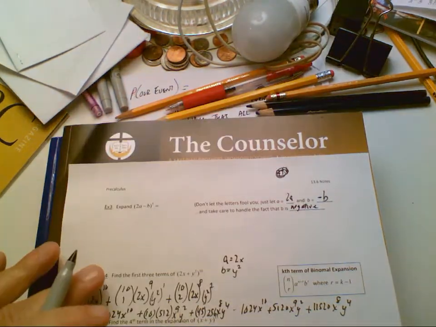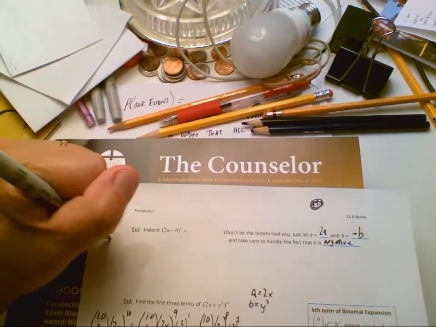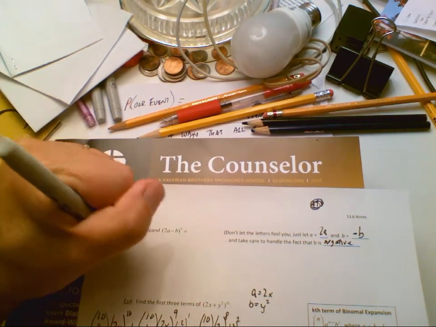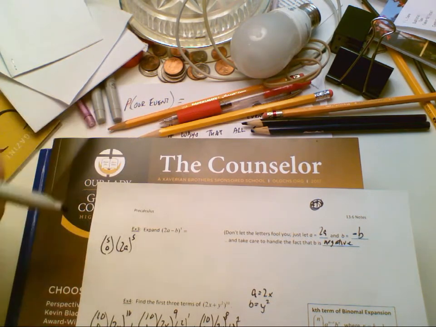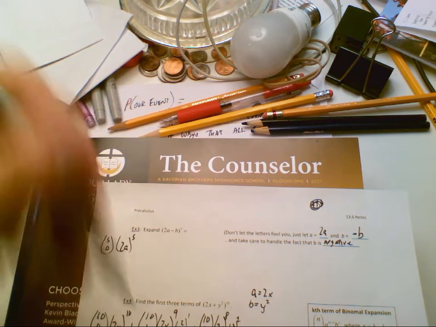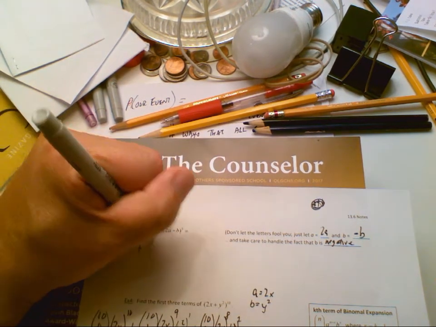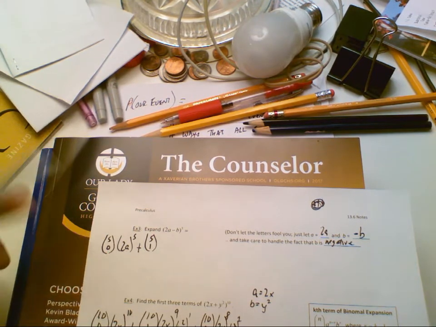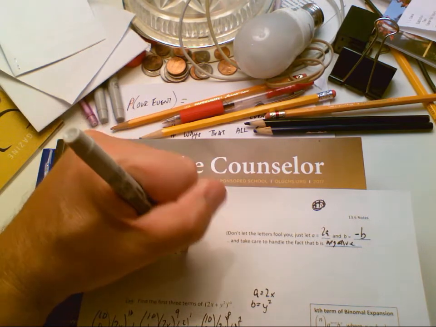Let's build the expansion. Just zoom in just a bit. First term, 5 choose 0. Our first term to the 5th power. Remember, the coefficient goes with our b term, negative b in this case. Negative b to the 0 just becomes 1. There's our first term built. Next, 5 choose 1. There's our coefficient. Well, that's going to be 2a to the 4th times negative b to the 1st.